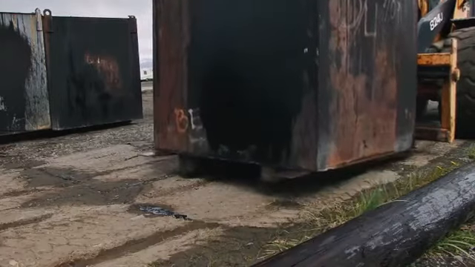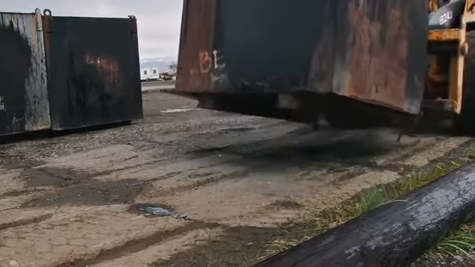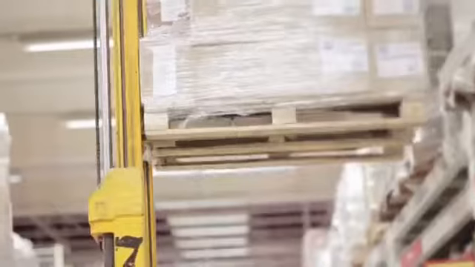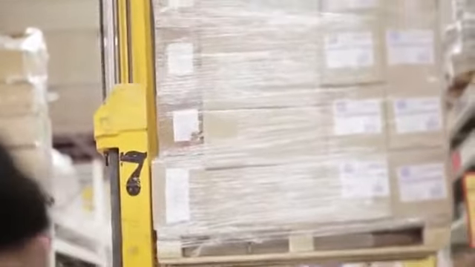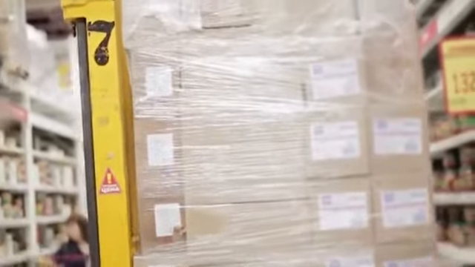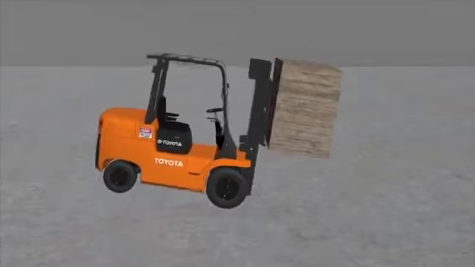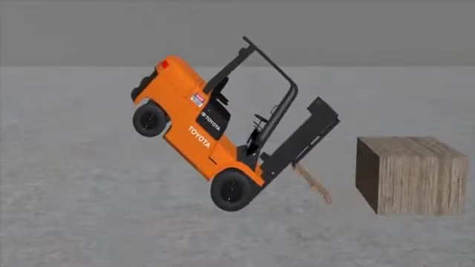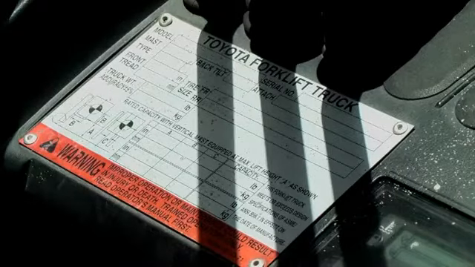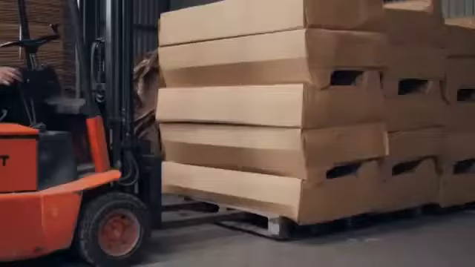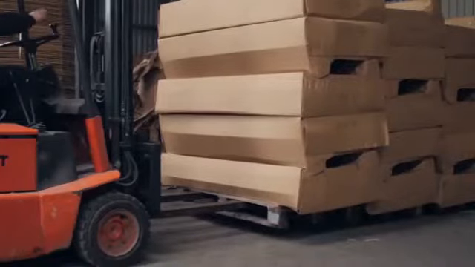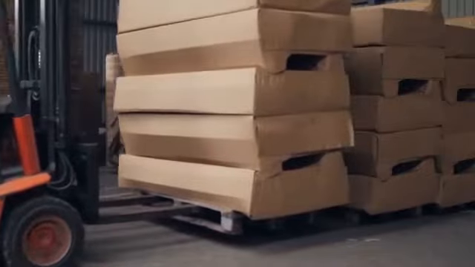Capacity. Each forklift has a load capacity. Manufacturers set capacity guidelines for how much a forklift can safely lift. Exceeding the capacity of a forklift is very unsafe and can cause serious hazards, including tip over. Operators must check the nameplate for maximum capacity and maximum height. Know the capacity of the forklift and do not exceed it.